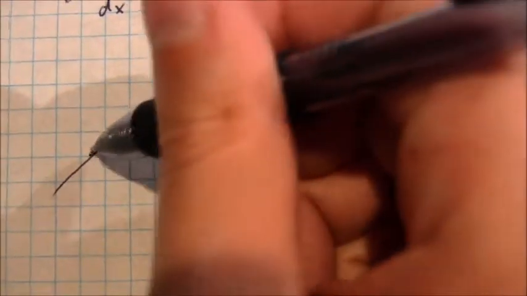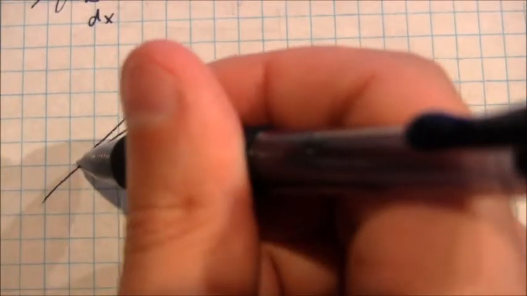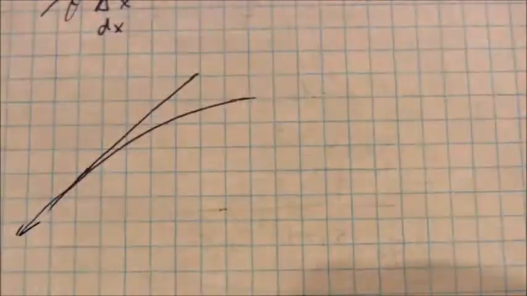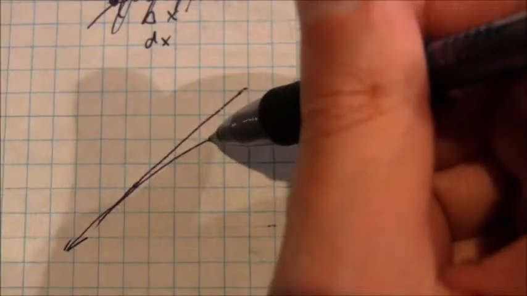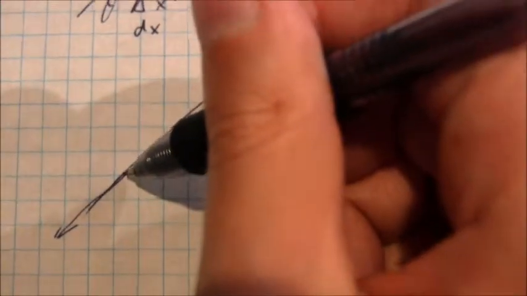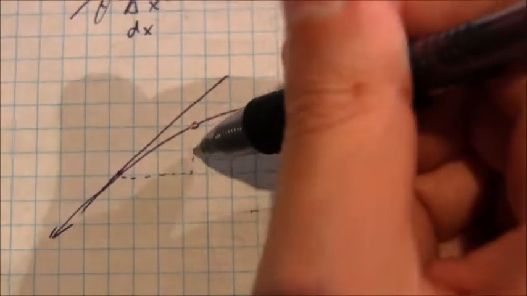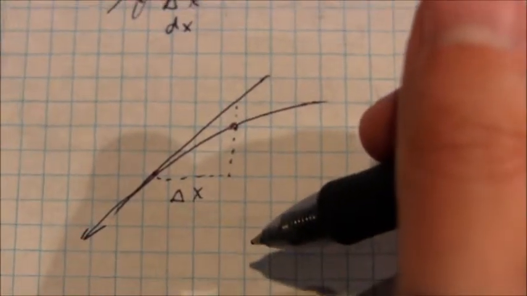If I want to create a visualization of dy and dx, basically you've got a tangent line to a curve, and visually what's happening is you're looking at two different points on the curve, from the tangent point over to a second point. The delta x is just the change in the x between the two coordinates.